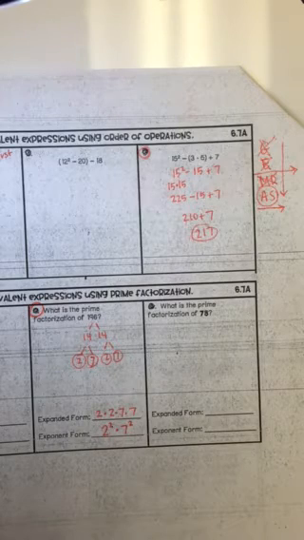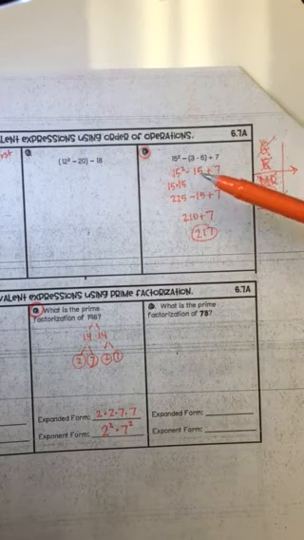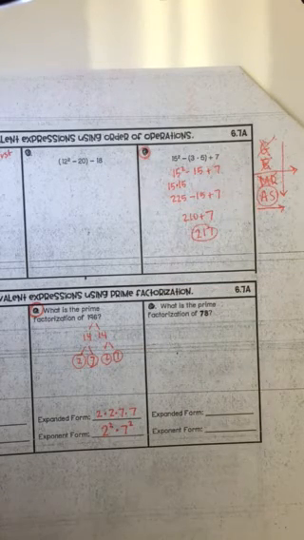I hope this helps. And go ahead and do the rest of them on your own. You're going to have one of each on your test, so I hope this helped you.